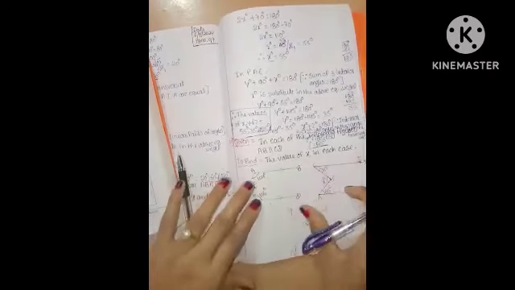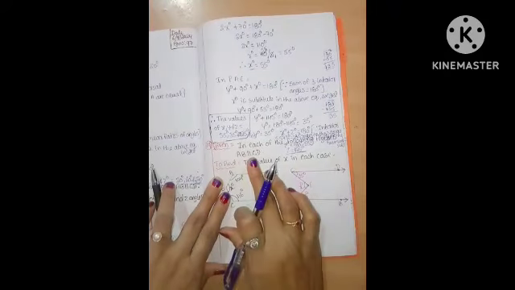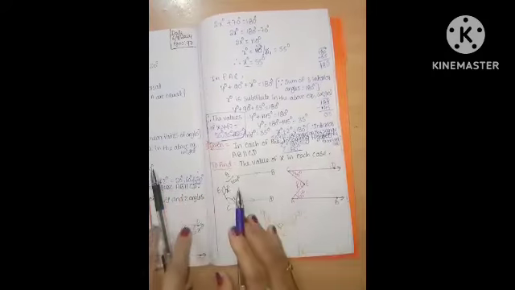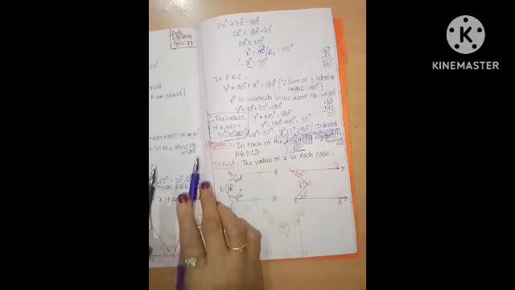First, given the data, how to write it in our given problem. In each of the following figures, AB is parallel to CD. Find the value of x in each case. In each case, how to calculate the x degrees.